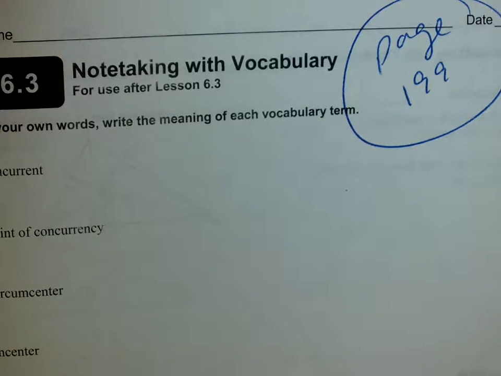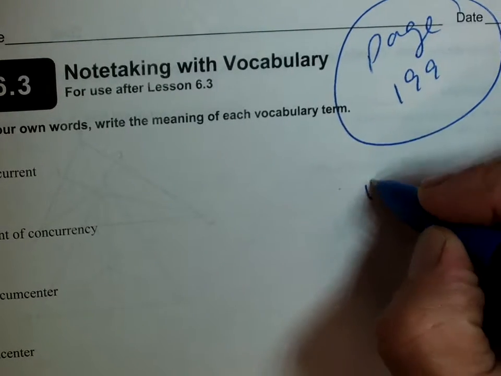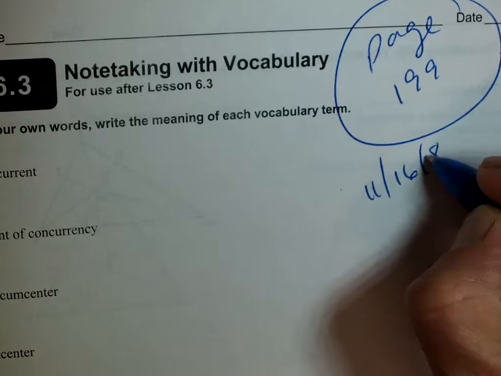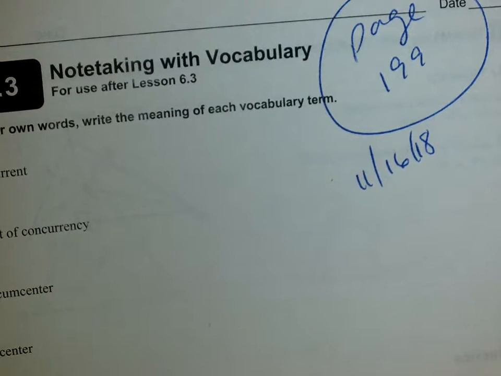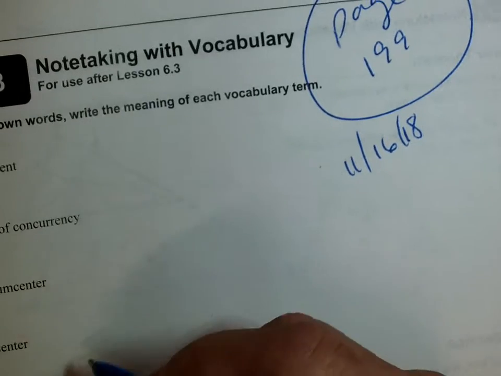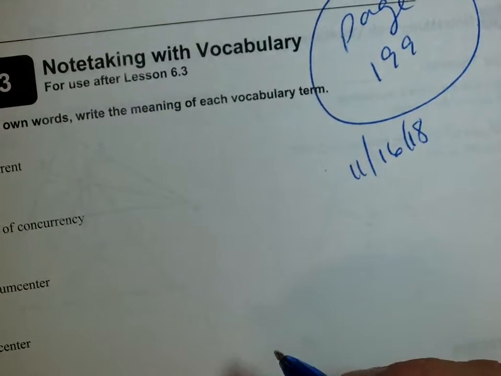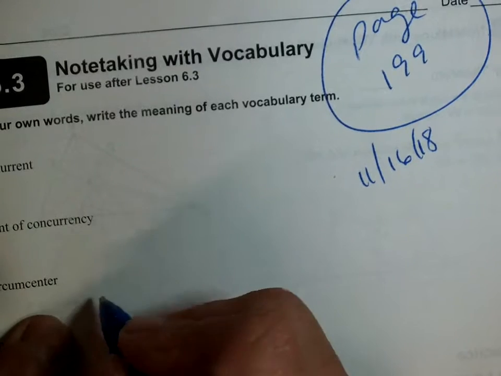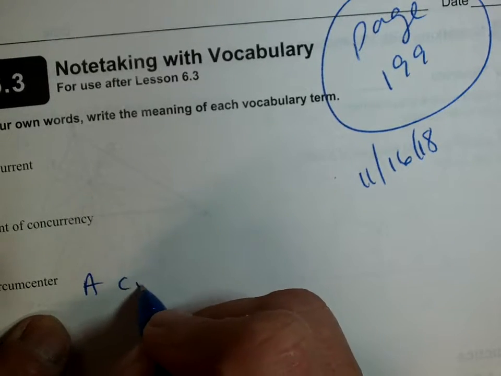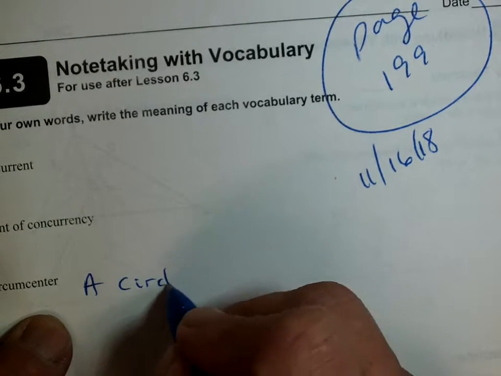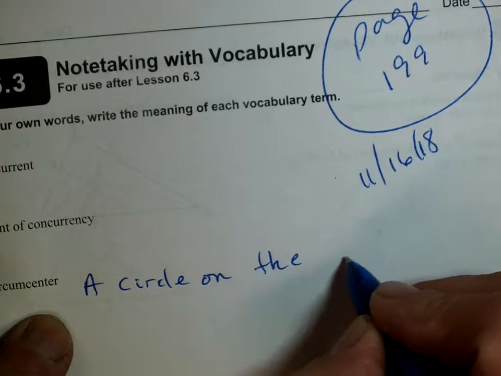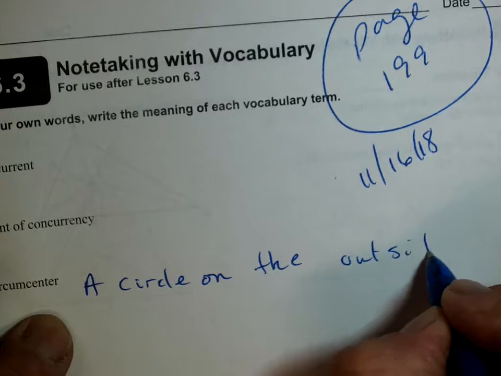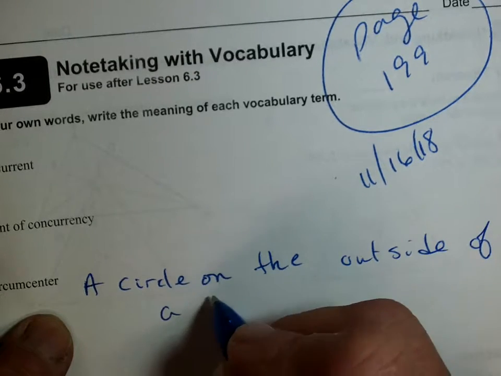Okay, so today's notes, 11/16/18, have to do with two things. One is going to be the circumcenter, and the other is the incenter. So the circumcenter is to put a circle on the outside of a triangle.